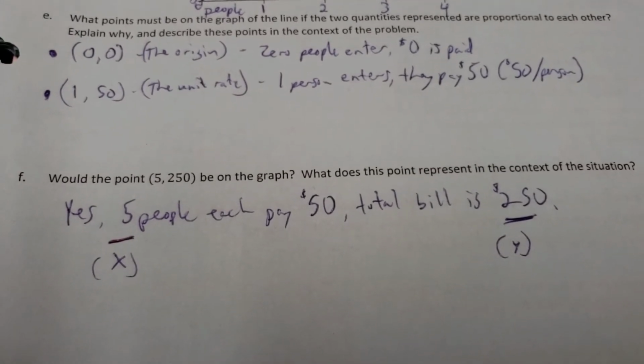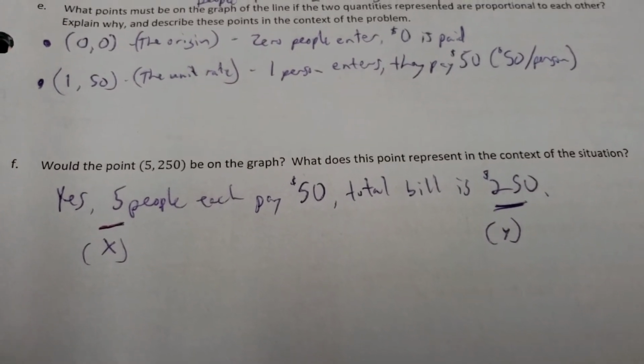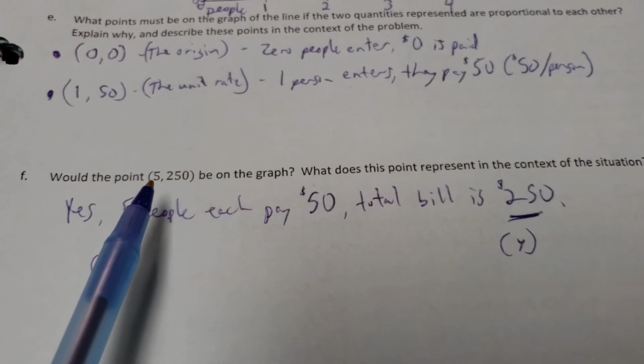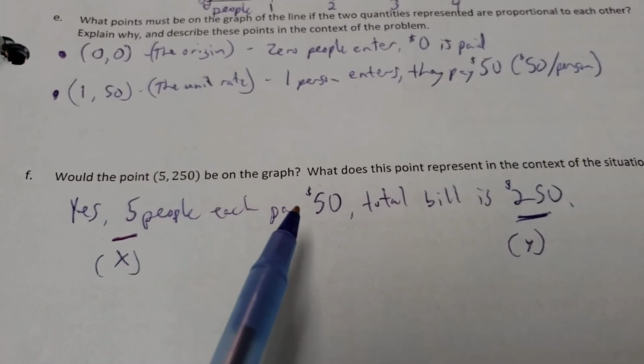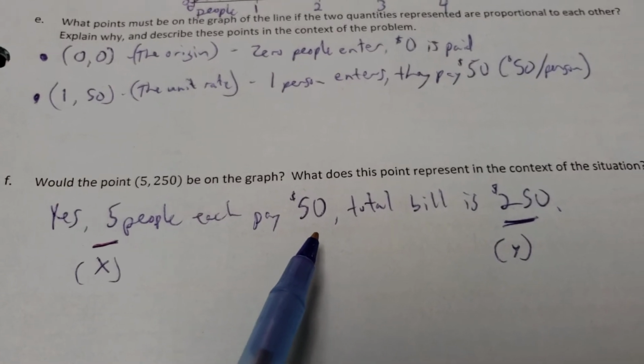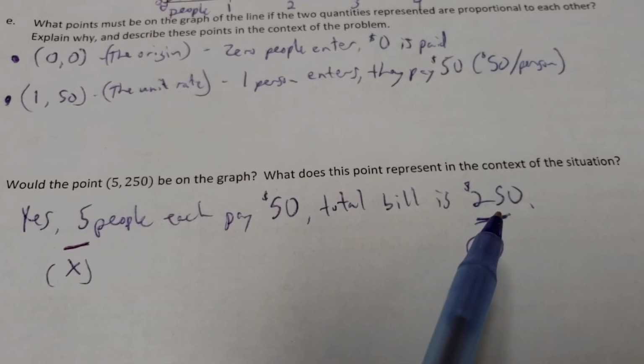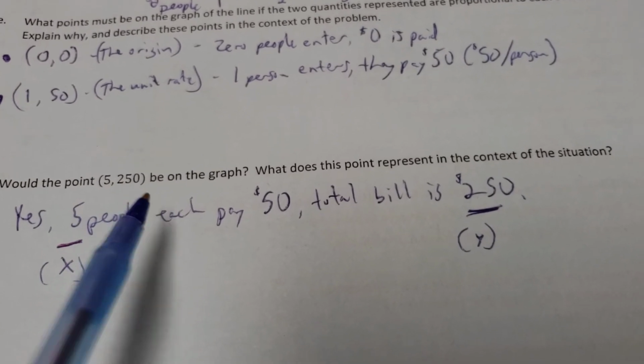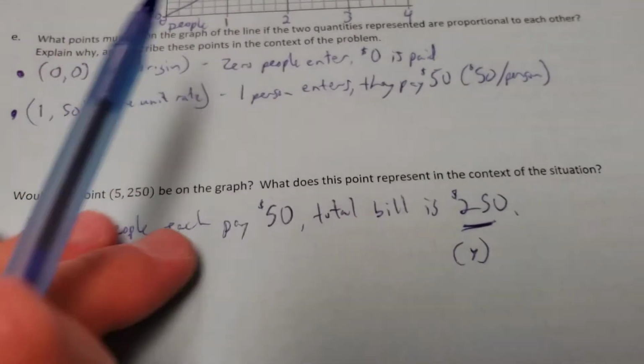What would the point (5, 250) be on the graph? And what does this point represent in the context of the situation? Well, x values were people, so 5 people, and the y values are going to be cost. So if 5 people each paid $50, that total bill is going to be $250. So 5 people, their total bill will be $250. That's what that means.